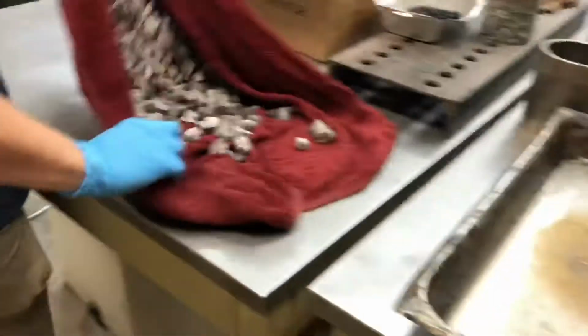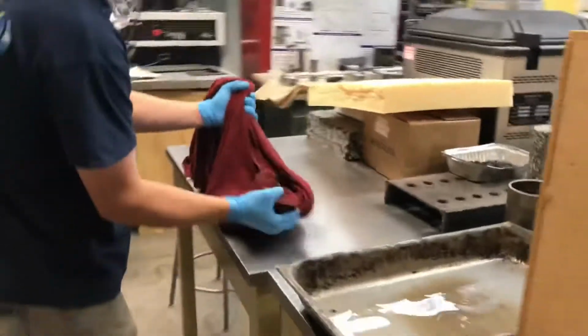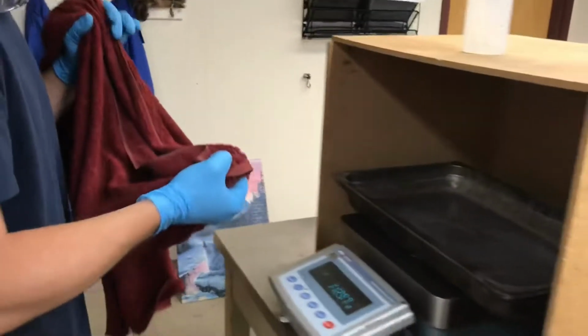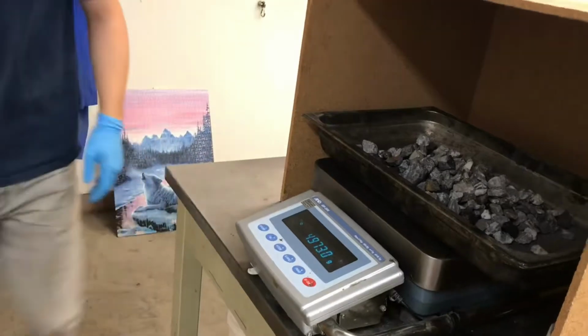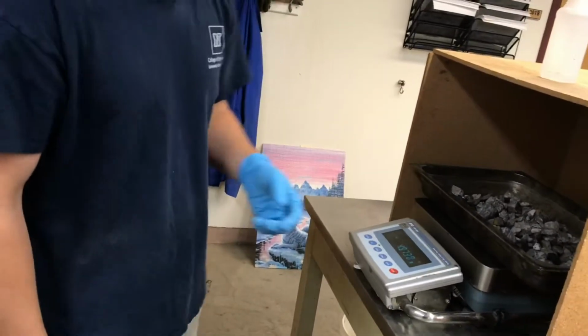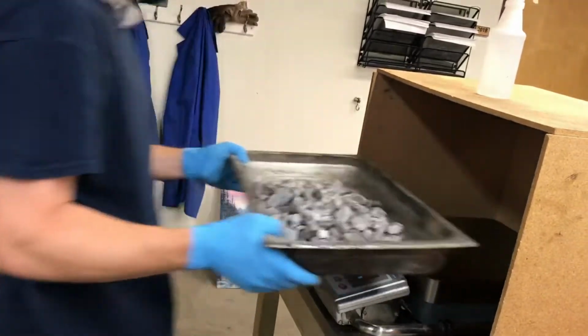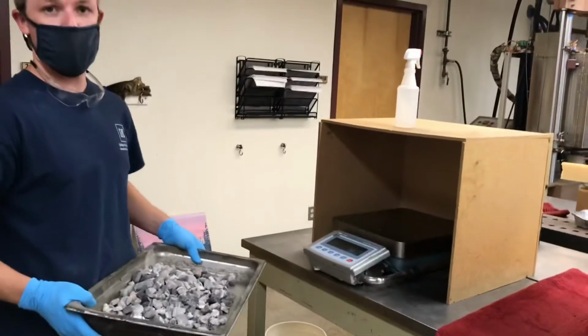So I'm going to collect this sample, and I'm going to put it right into my pan, and I'm not going to tare it because I want to know what the mass of the aggregates and the pan is. So now we'll take down the weight of the aggregates and the pan. So before we dry this, we need to get the weight of it underwater.